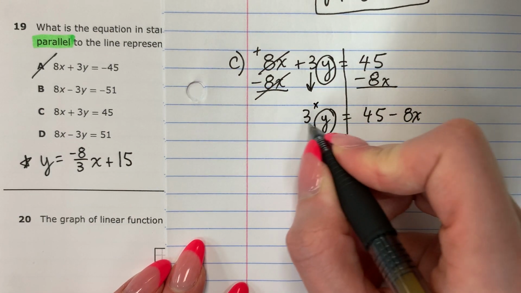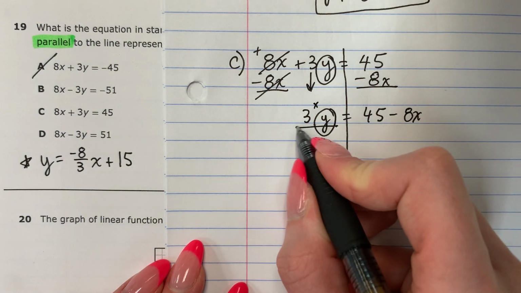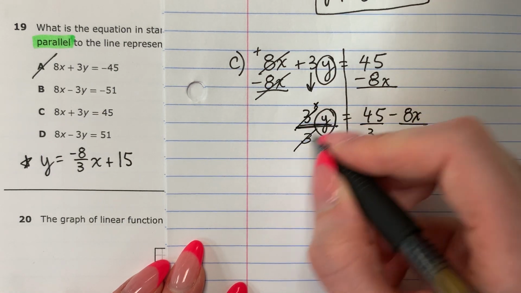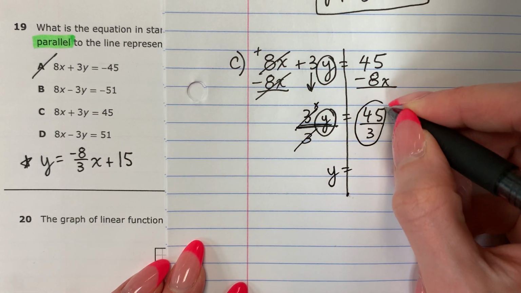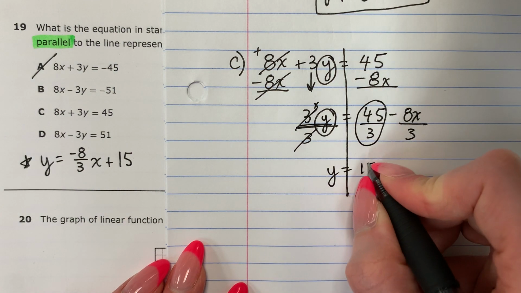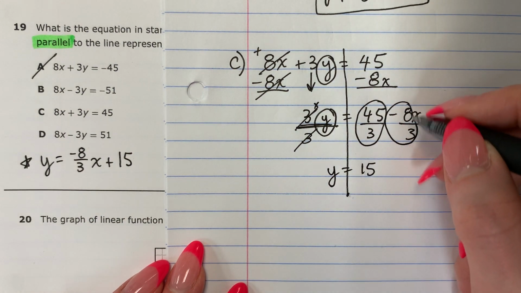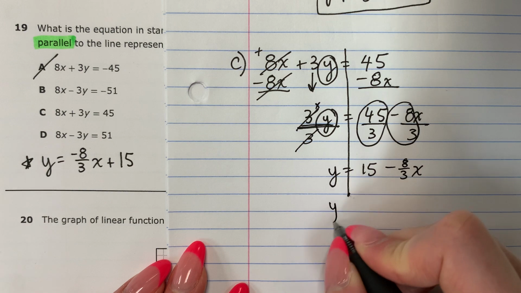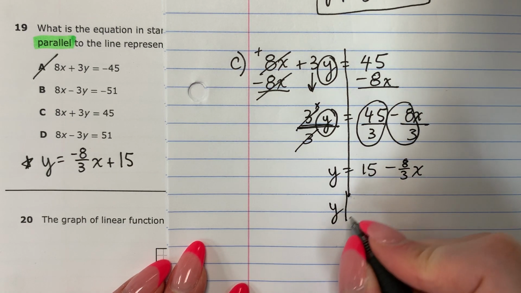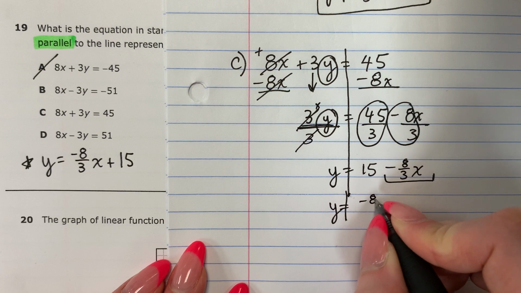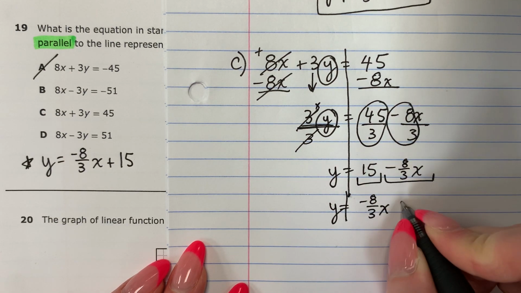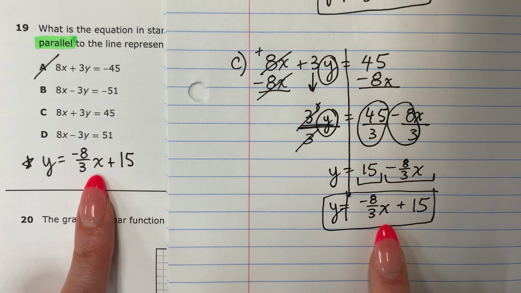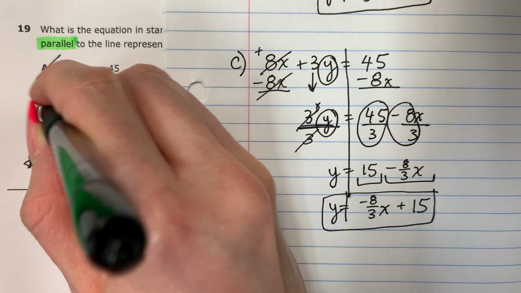This is multiply, es multiplicación. The opposite is divide, es división. 3, each one, cada una, divide 3. Cancel. Y equals 45 divided by 3, 45 entre 3, 15. Negative 8 divided by 3, negativo 8 entre 3 is the same, es lo mismo. Copy X. And at the end, we're going to go ahead and switch. Vamos a cambiar. This is negative 8/3 X. This is positive 15. And it looks like this is my answer, es mi respuesta. C is my answer because it's exactly the same.